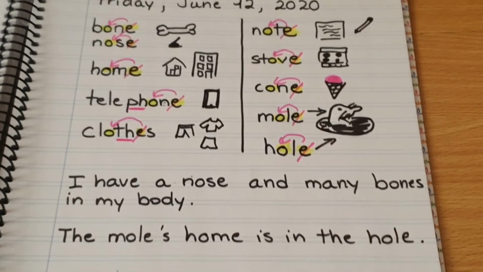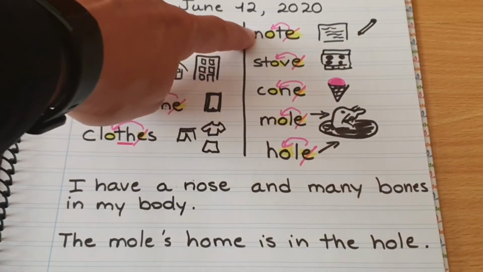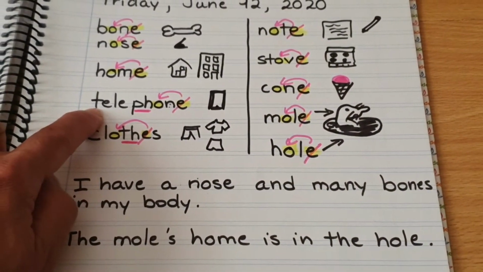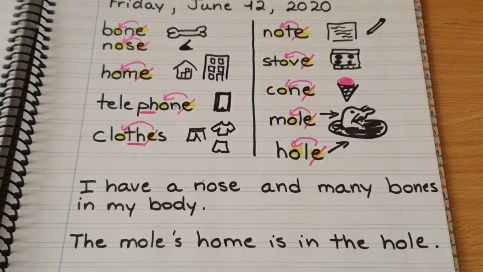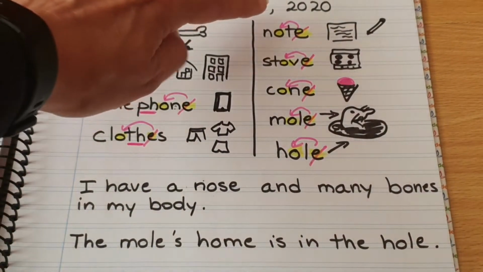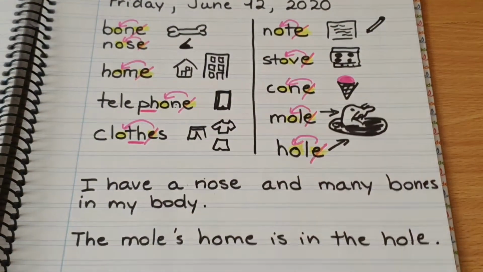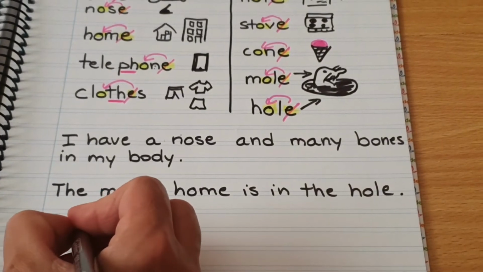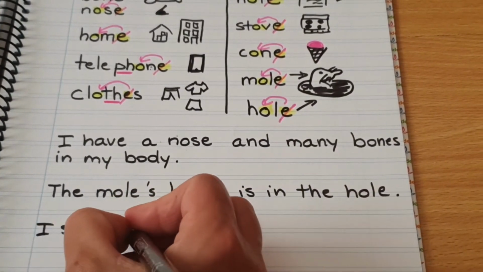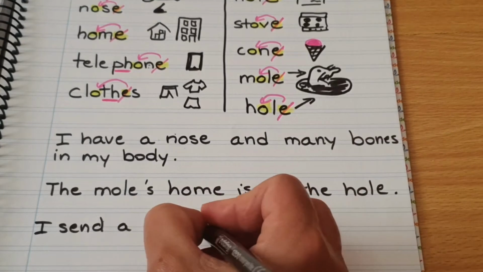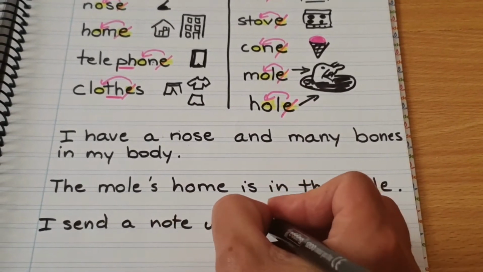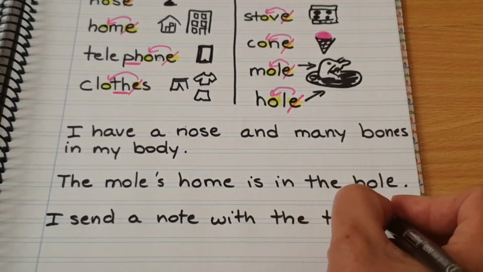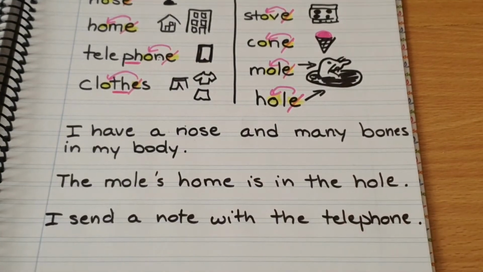And how about I send a note with the telephone? I send a note by WhatsApp or by Messenger. I send a note with the telephone. Okay, here we go. I send a note with the telephone. With my mobile phone, I can send a note.